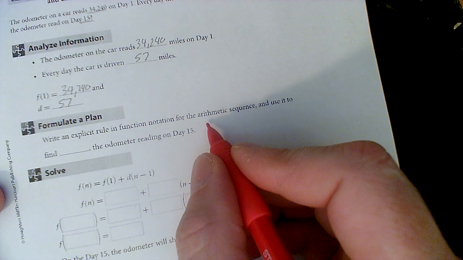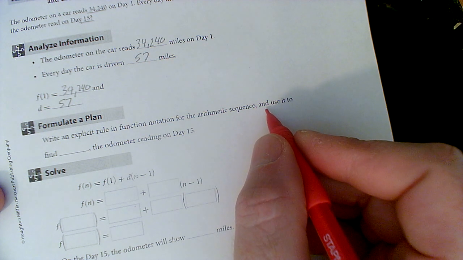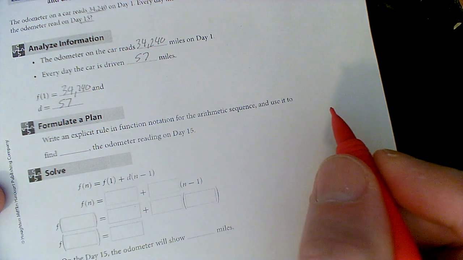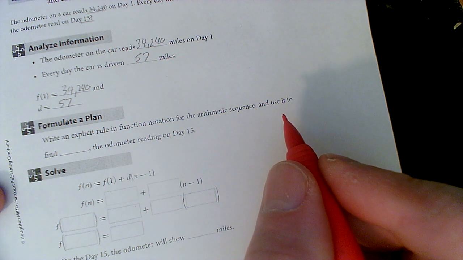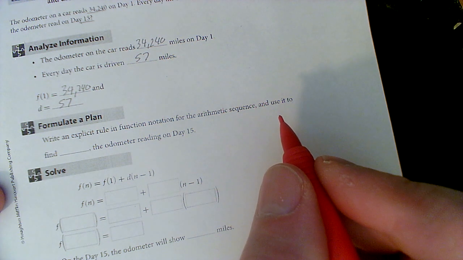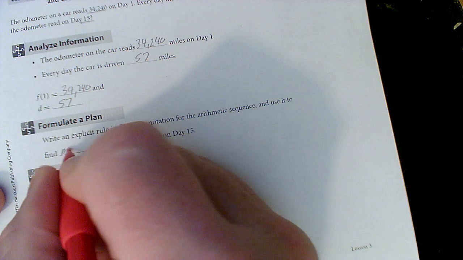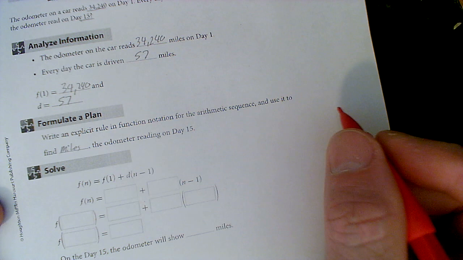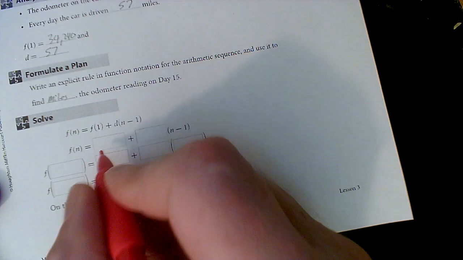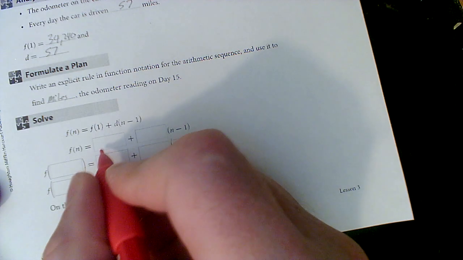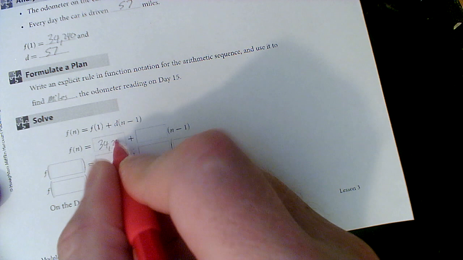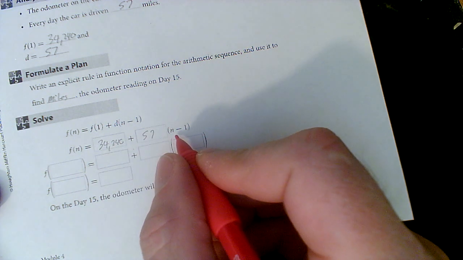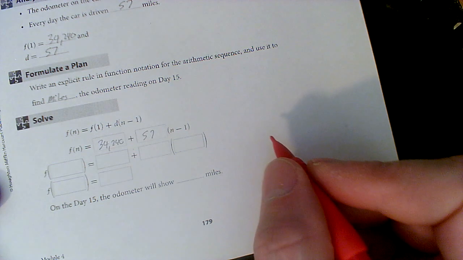So we're going to write an explicit function for an arithmetic sequence and use it to find the odometer reading on day 15. My start is 34,240, and I drive 57 miles a day except for the first day.